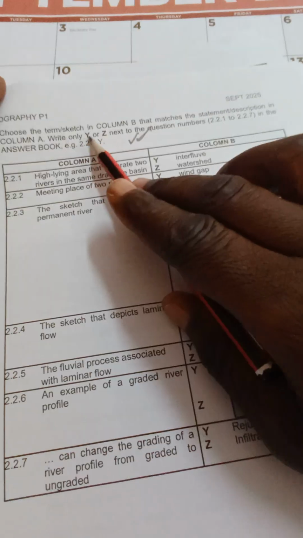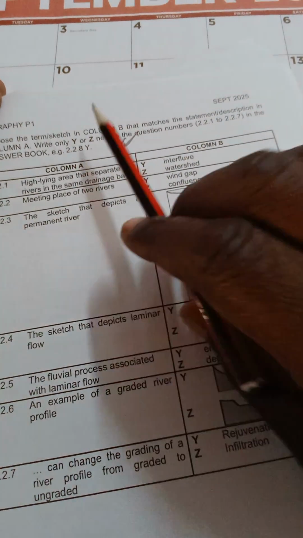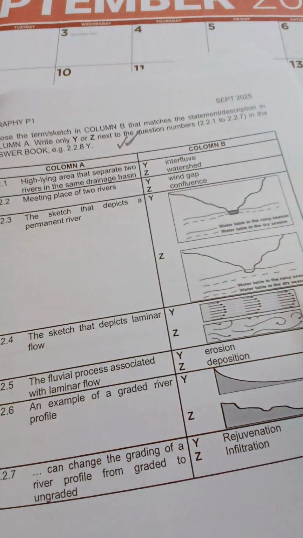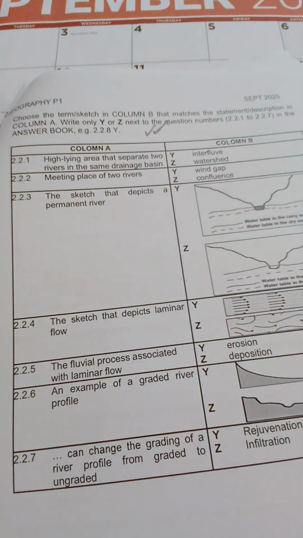Choose the term in column B that matches the description in column A. Write only Y and Z next to the question numbers 2.2.1 to 2.2.7 in the answer book. What do we have, guys? We have got the descriptions here, then we have got the questions. So let's go through them.